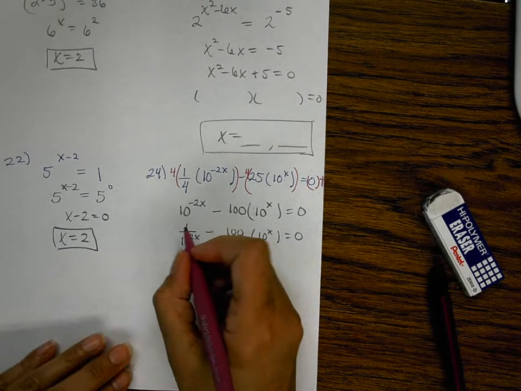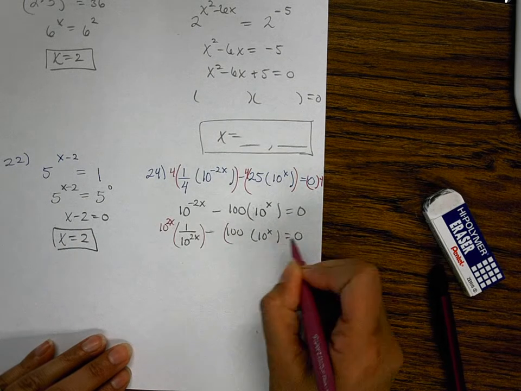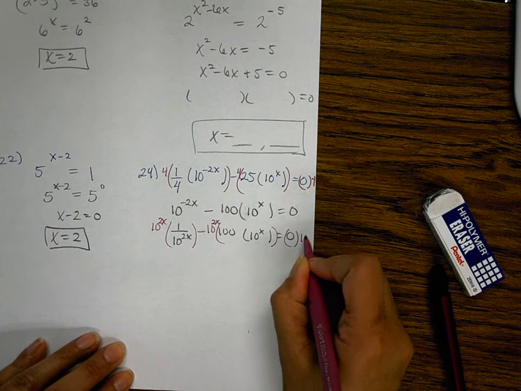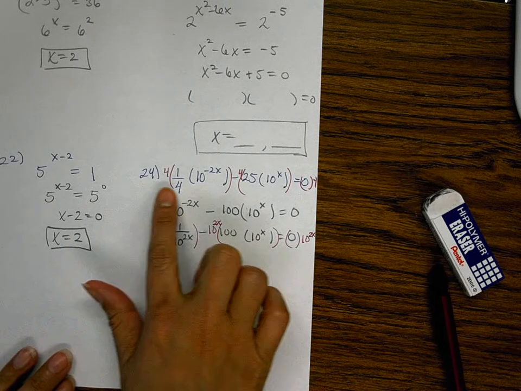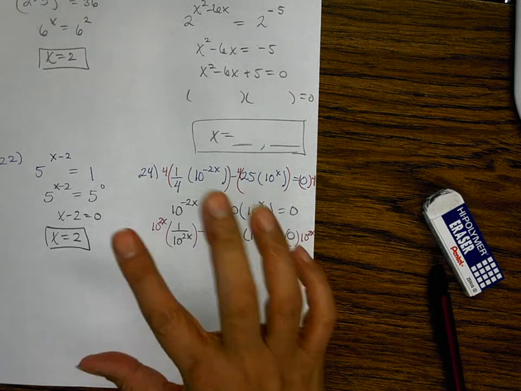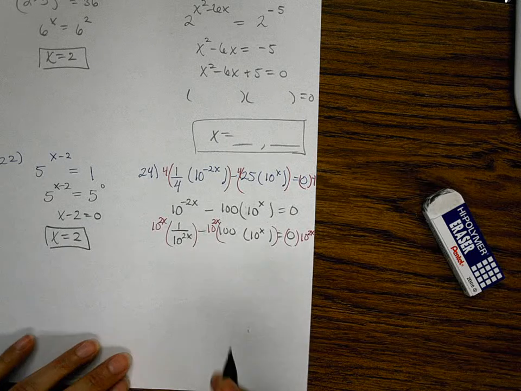This time I'm going to multiply everything by 10 raised to the 2x. Now, technically, if you wanted to, you could have multiplied up here. You could have made that a fraction and then got rid of both fractions all at one time. 4 and 10 to the 2x, did it all in one step. That's up to you. I'm going to do it two separate steps.